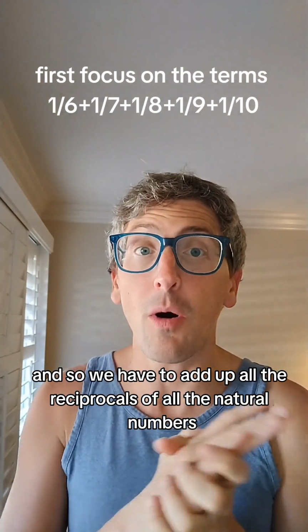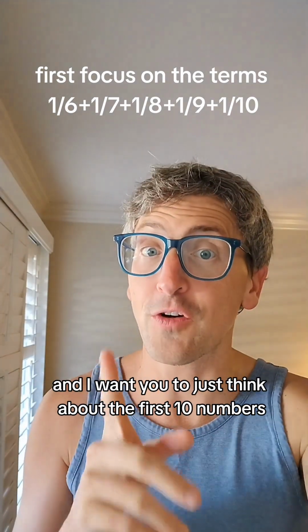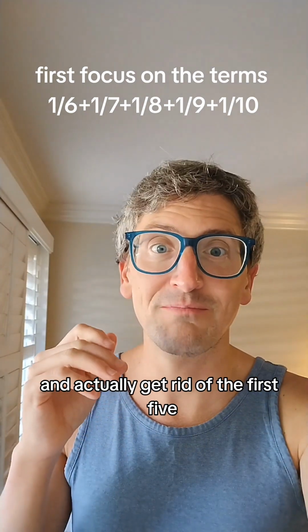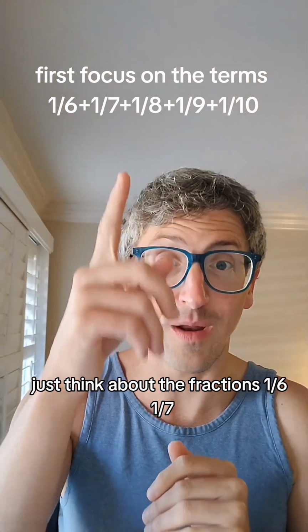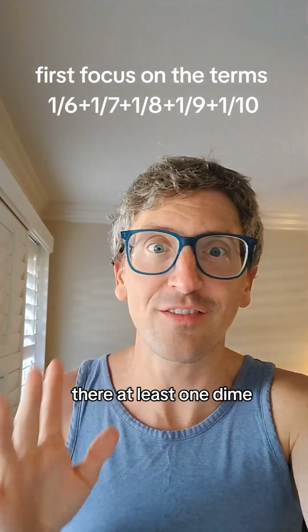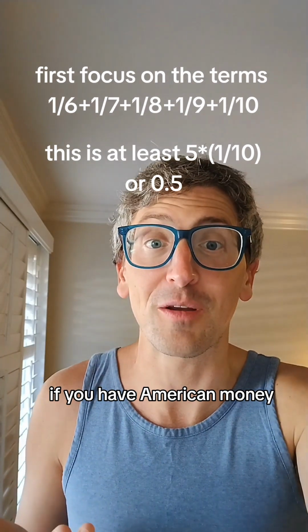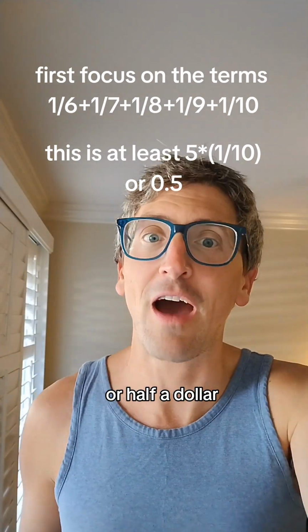And so we have to add up all the reciprocals of all the natural numbers. I want you to just think about the first 10 numbers, and actually get rid of the first 5. Just think about the fractions 1/6, 1/7, 1/8, 1/9, 1/10. Those are all at least 1/10. They're at least 1 dime if you have American money. And so the sum of these is definitely at least 50 cents, or half a dollar.